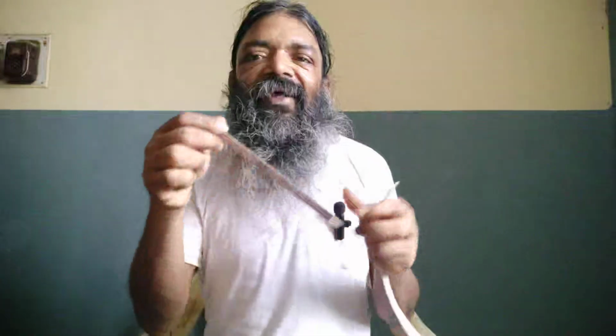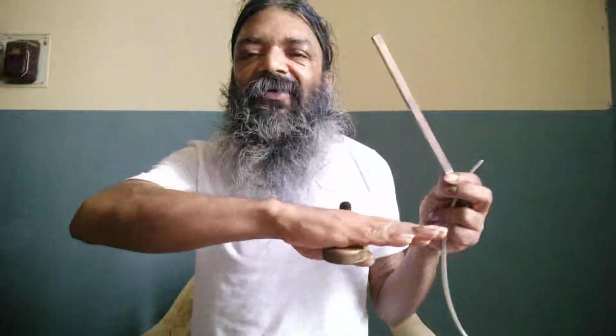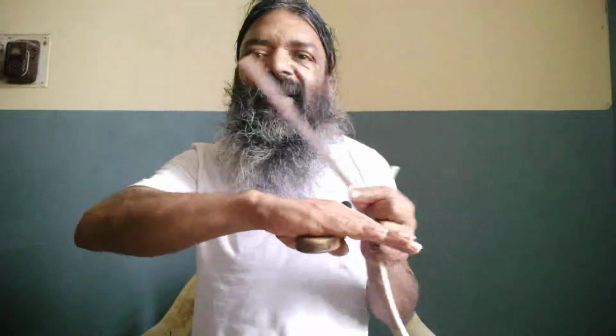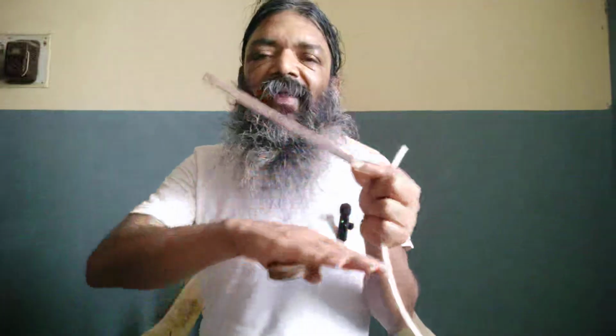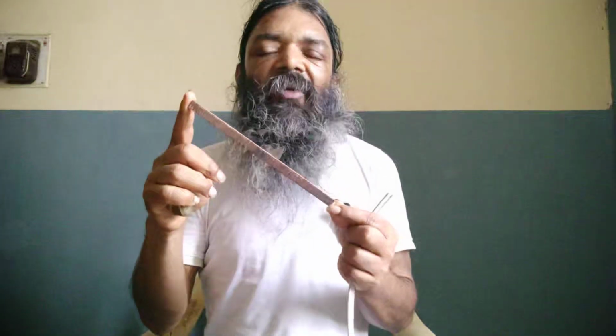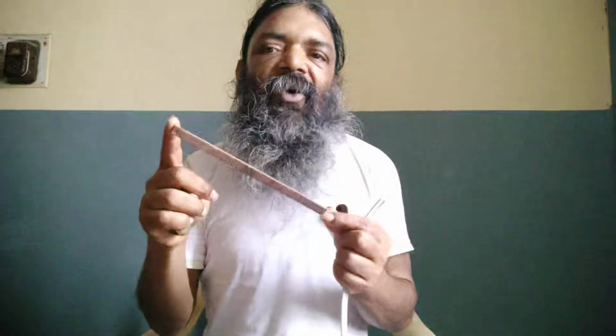Where the length vector comes from: consider that this is a line, this is the x-axis, and this point is the origin. Then the end point is x comma y. What is the length of this line section from the origin to x comma y?